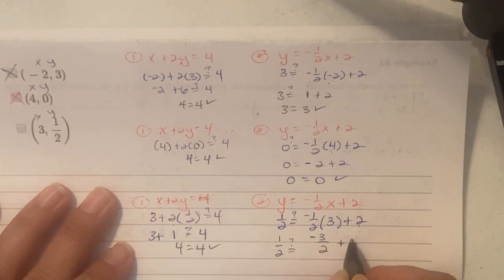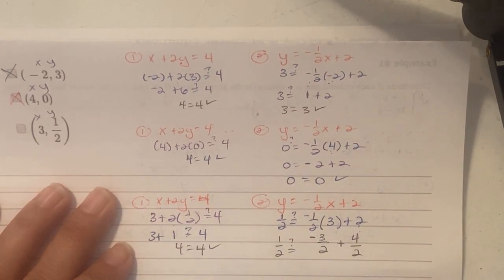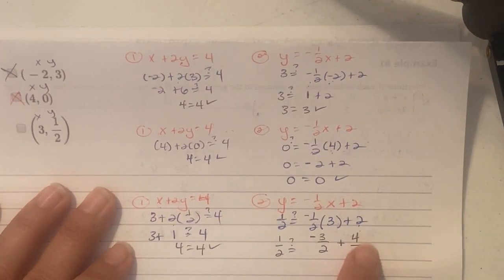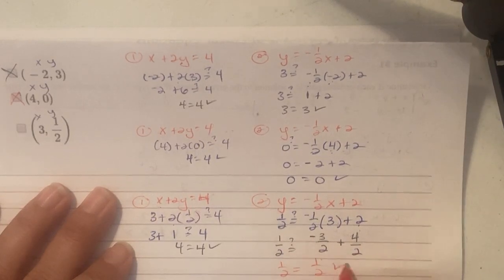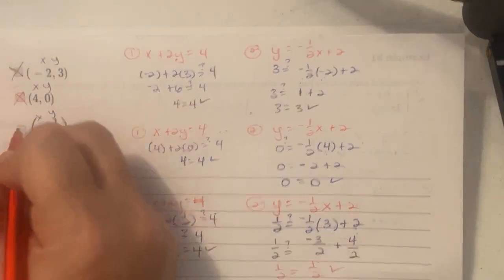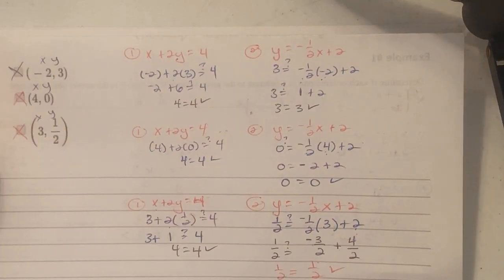But remember, 2 is the same thing as 4 over 2, because 2 times 2 makes it a 4, and 4 divided by 2 gives us back our 2. So here we see a half equaling negative 3 halves plus 4 halves, which is a half. It worked as well for that one, so all 3 are solutions to our problem.